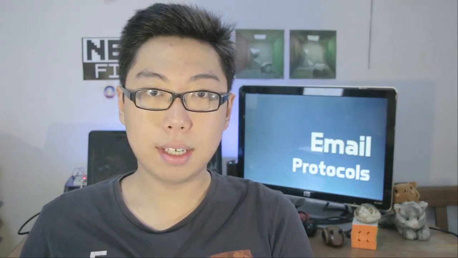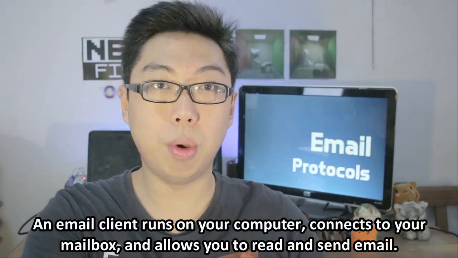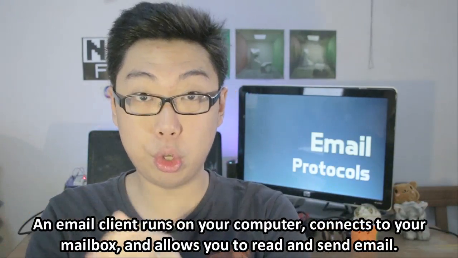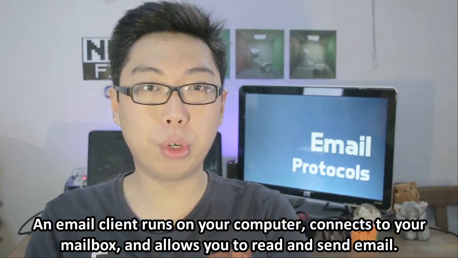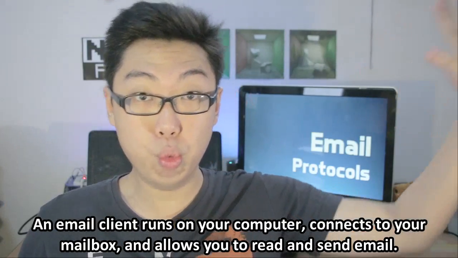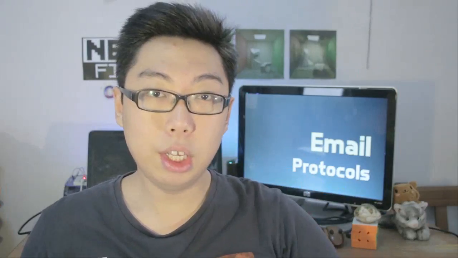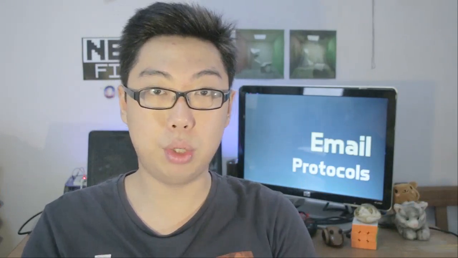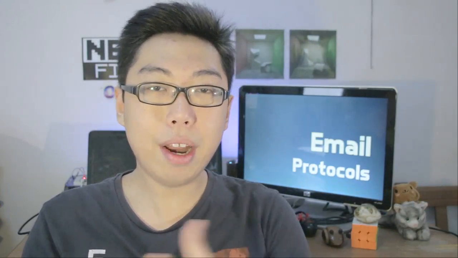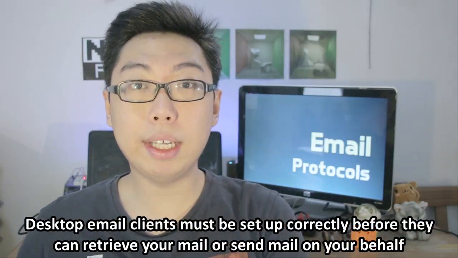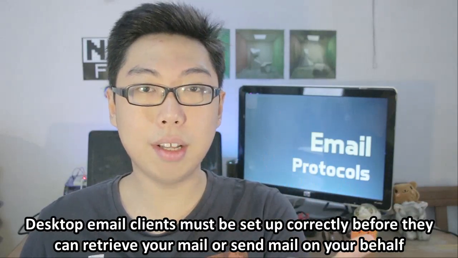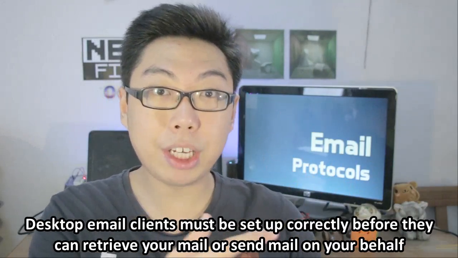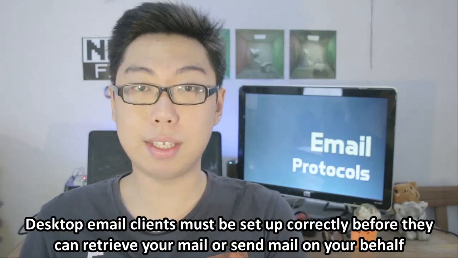Now, the alternative will be to use an email client. That is, instead of going onto a web page, you have a software on your computer. This software would go to, say, Gmail servers, retrieve your mail, display them, you can send email through that software, and so on. What this means is there needs to be one additional step. You're going to have to set up your email client correctly so that it can identify yourself and do all the actions that you would expect out of an email client, right? Retrieving mail, sending mail, and so on.